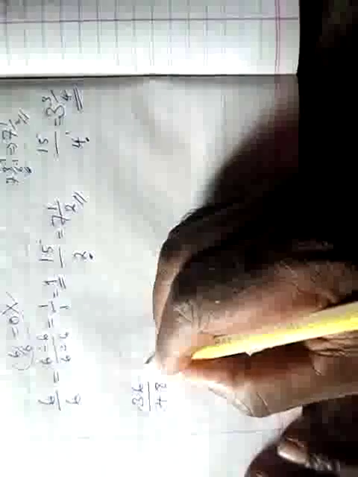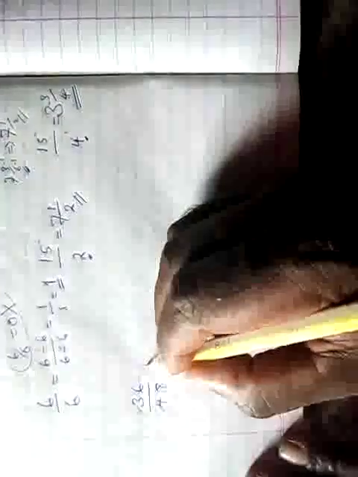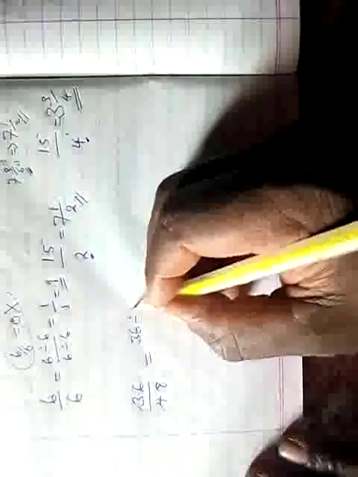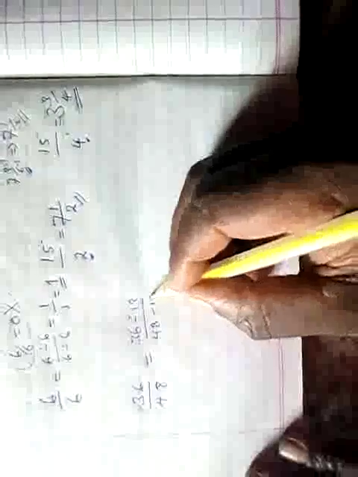We come to this one. Which number can go into 36 and 48 without leaving a remainder? So we can say 36 divided by 12, and 48 divided by 12.